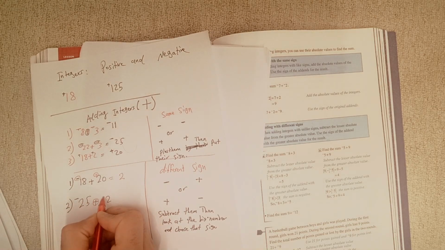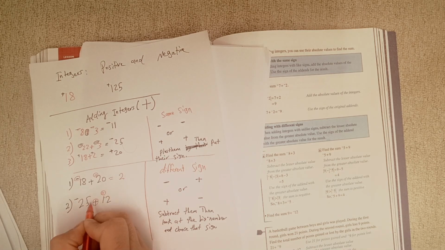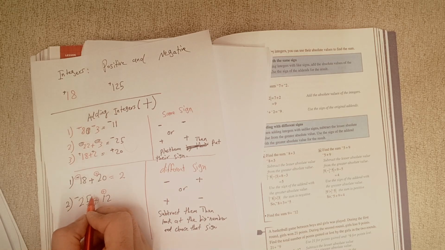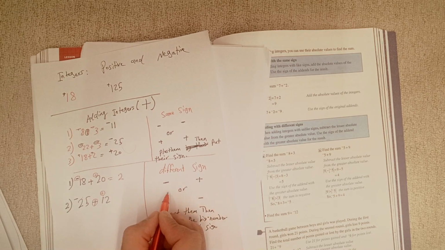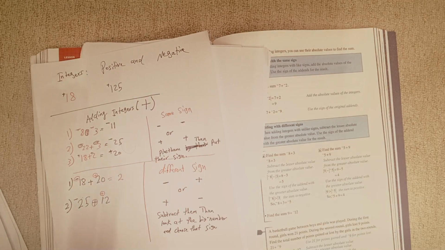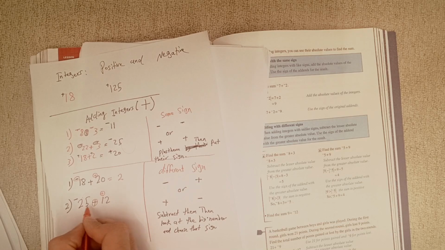Again, negative 25 plus this one, the sign of that number is invisible, so it means positive. Are the signs the same? No, they're different. So if our operation is addition and the signs are different, what do you have to do? Subtract them. So 25 minus 12. I'm gonna use my mental math to find the answer.